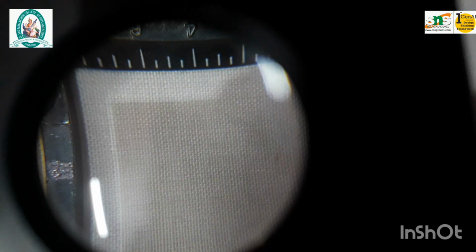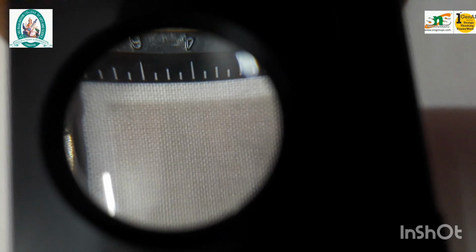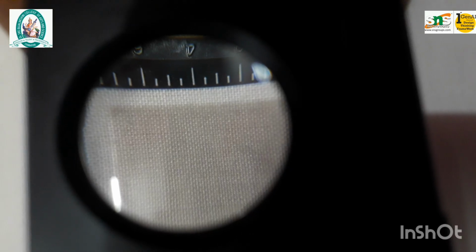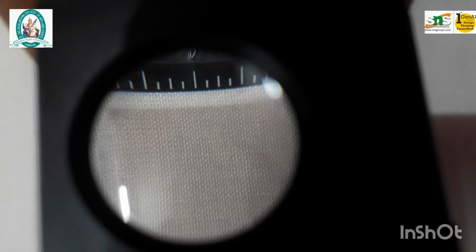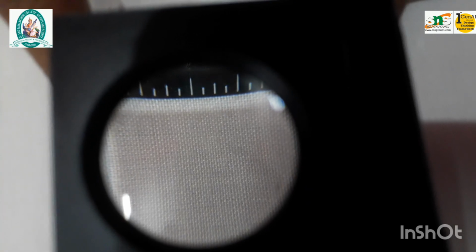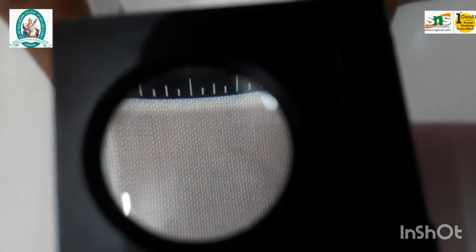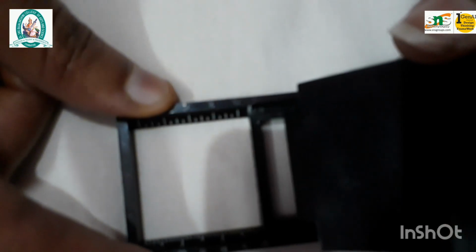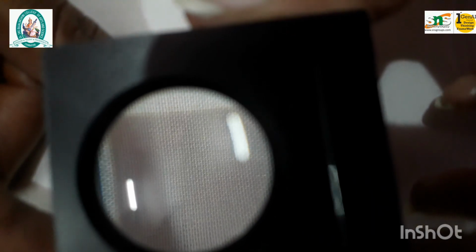The warp yarn is interlaced with the weft yarns. Like this, the yarns have been interlaced. The structure of the yarns is one up and one down. This is plain weave, in which the warp has been interlaced with the weft yarns.